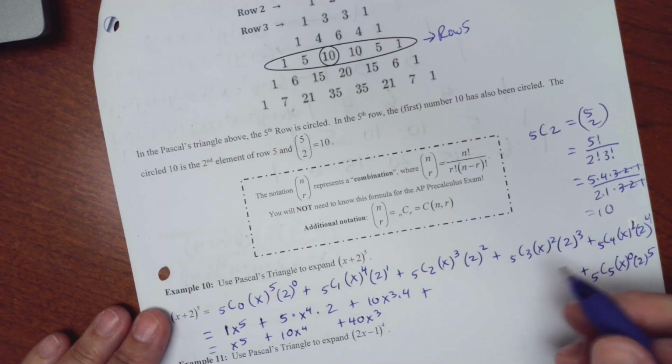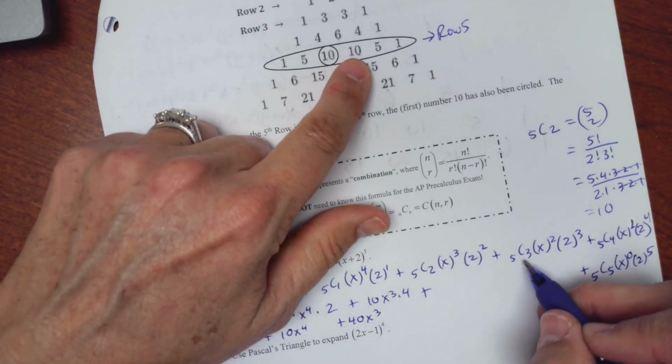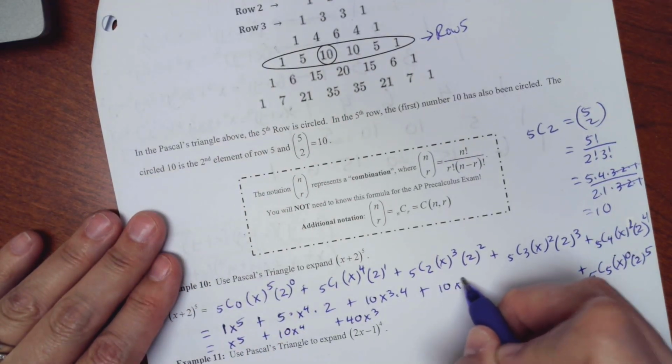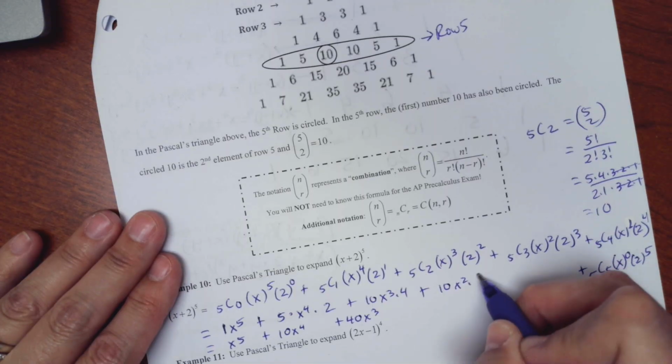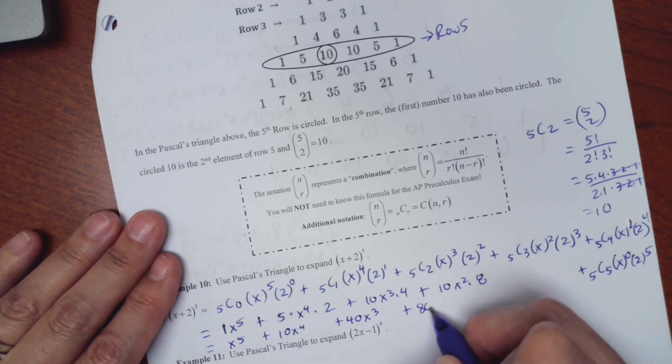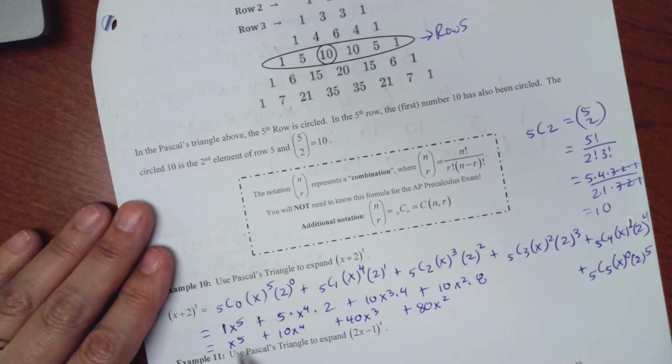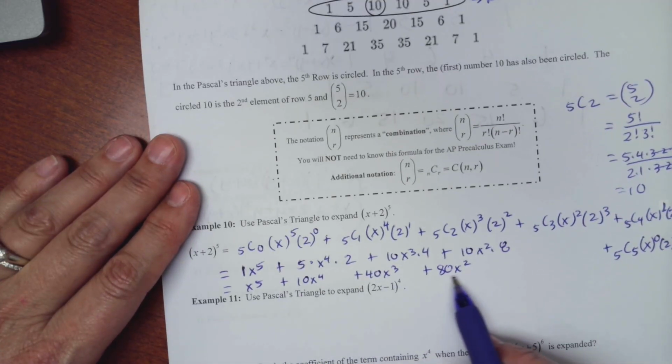All right, plus, now I'm going to have 5 choose 3, which is 10 again. So 10x squared times 2 to the 3rd, which is 8. So that's going to be 80x squared. So this is my final answer appearing here.